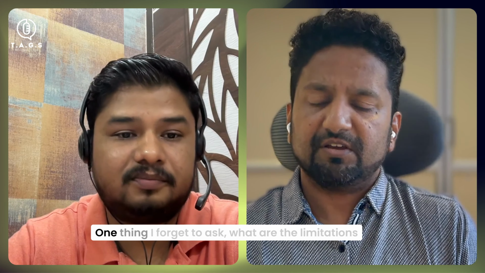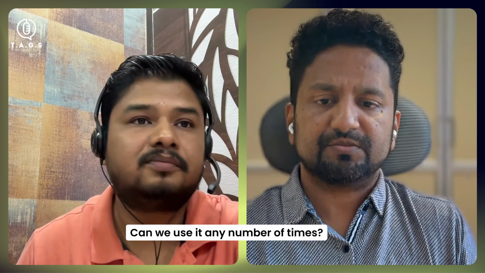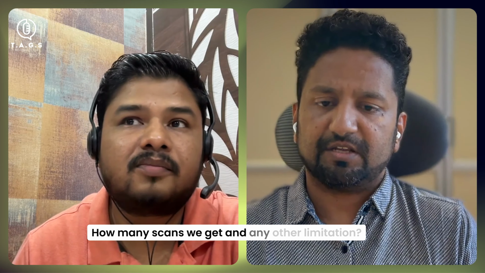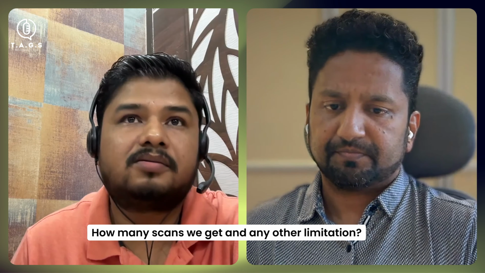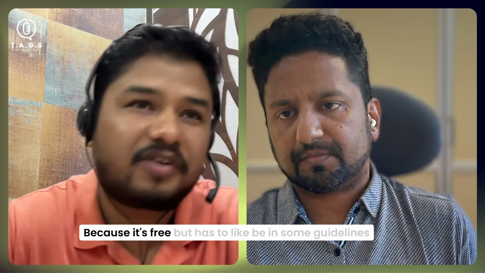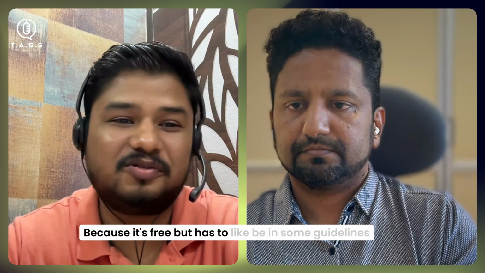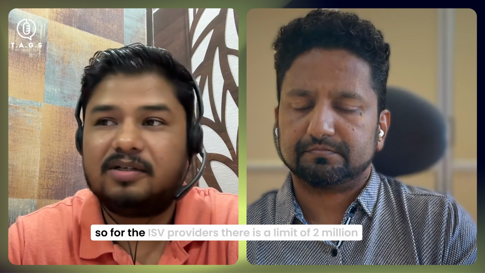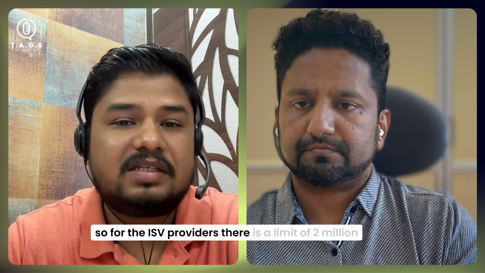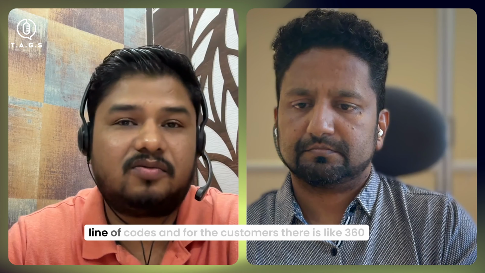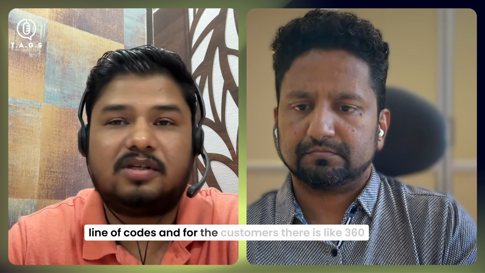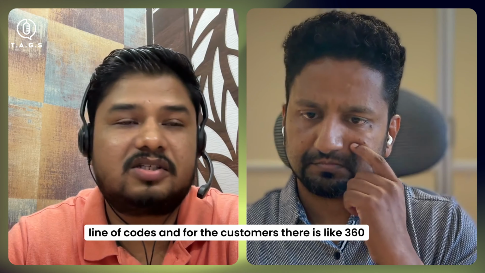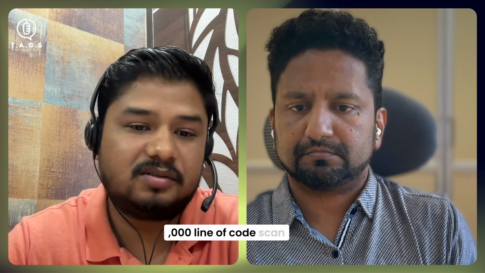Okay. One thing I forgot to ask, what are the limitations from Salesforce's side? Can we use it any number of times? How many scans do we get, and any other limitation? Because it's free, but has to be within some guidelines. So for the ISV providers, there's a limit of 2 million lines of code, and for the customers, there is a 360,000 lines of code scan.